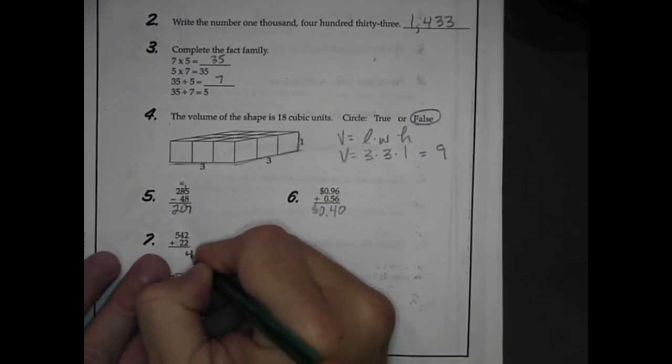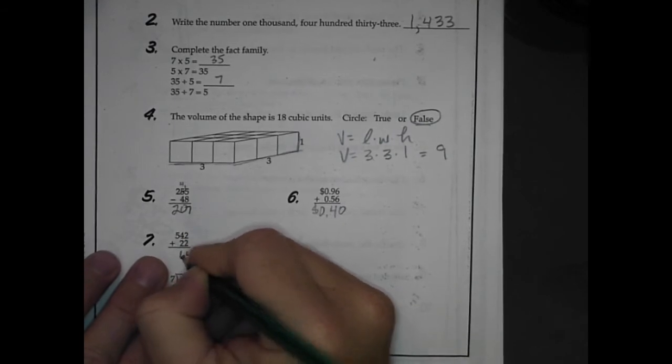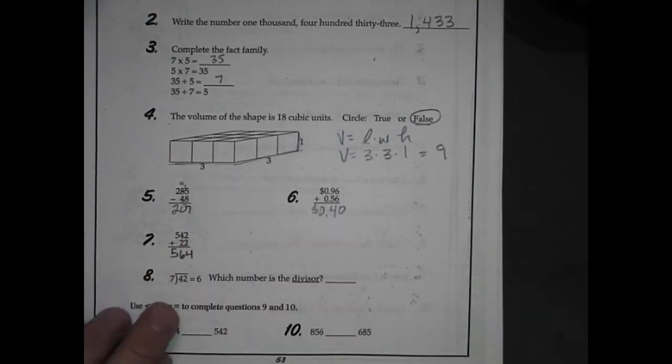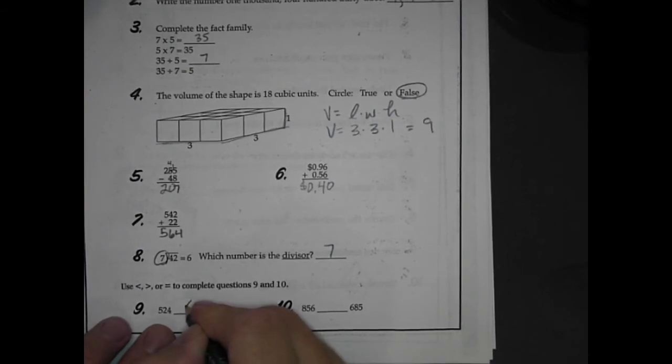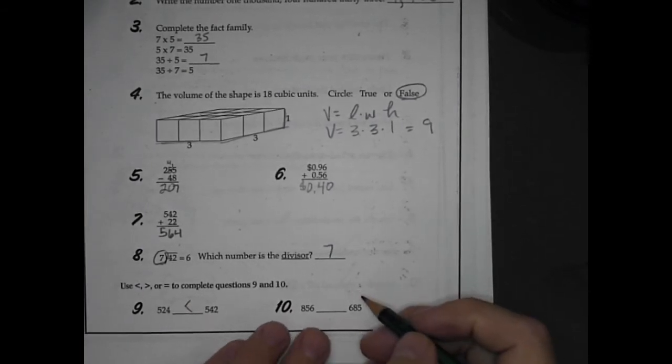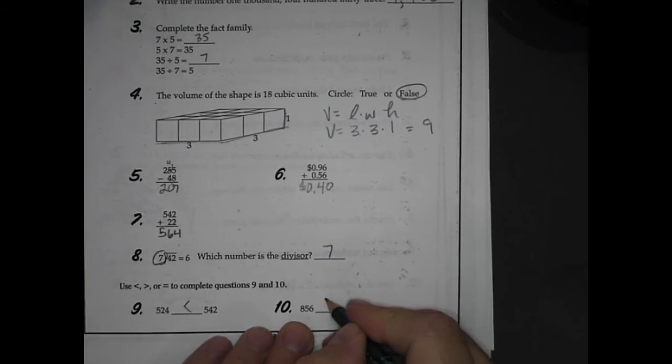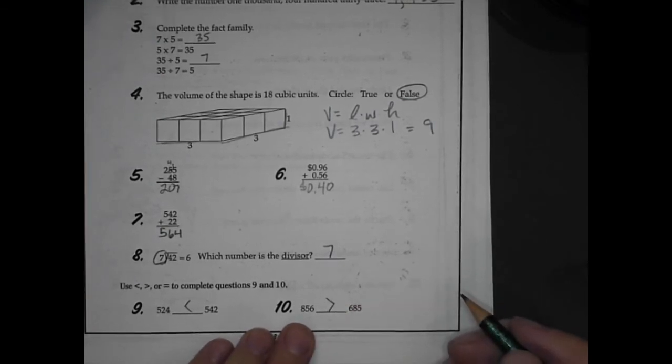2 plus 2 is 4. 4 plus 2 is 6. And then our 5. 42 divided by 7 is equal to 6. Which number is the divisor? The divisor is the number that's on the outside. That is 7. And greater than, less than, equal to: 524 is less than 542, and 856 is greater than 685.